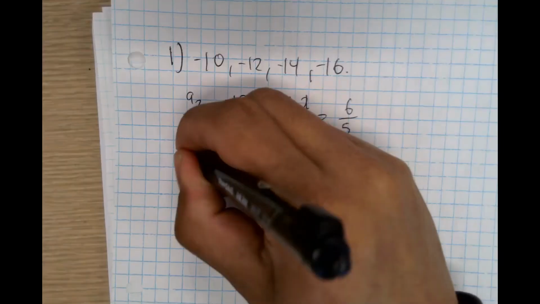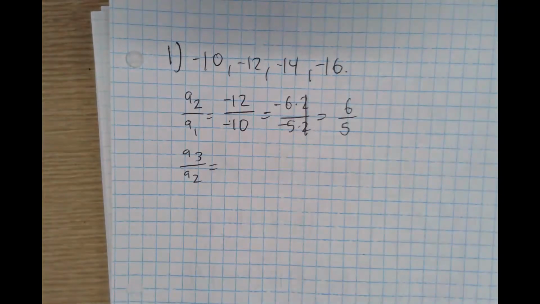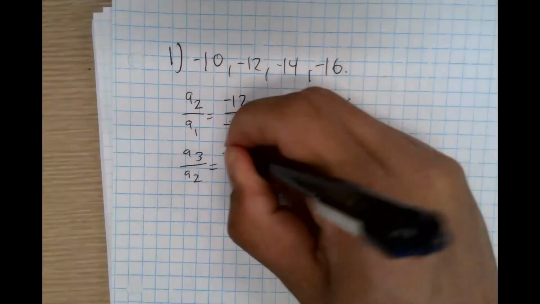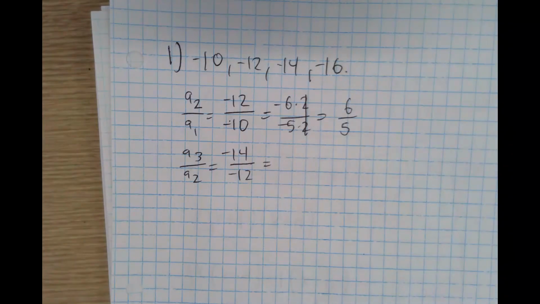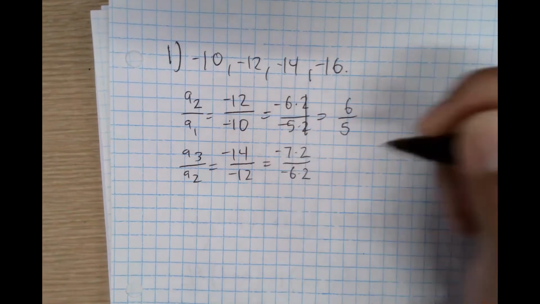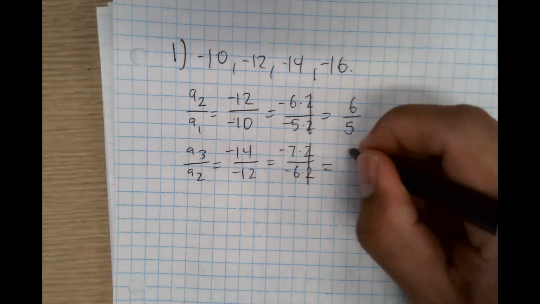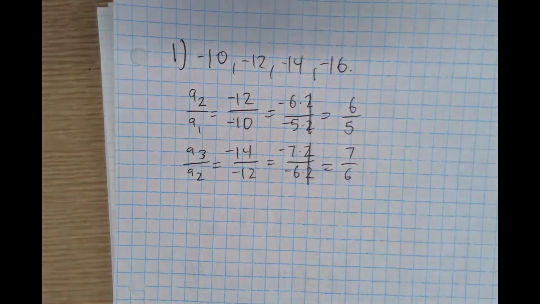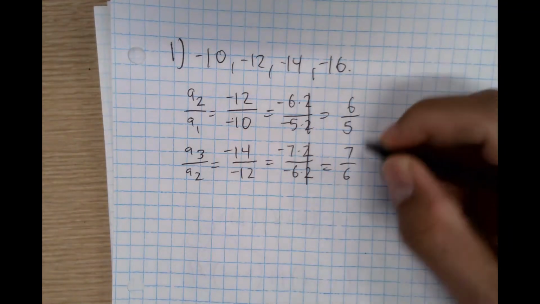Okay, A3 over A2 equals? Negative 14 over negative 12. Okay. And then negative 7 times 2 over 6 times 2. Okay. So is this a geometric series? No. So it's not a geometric series because these are not exactly the same.